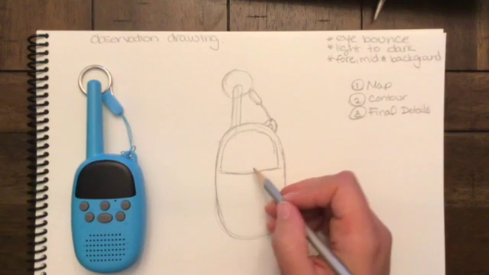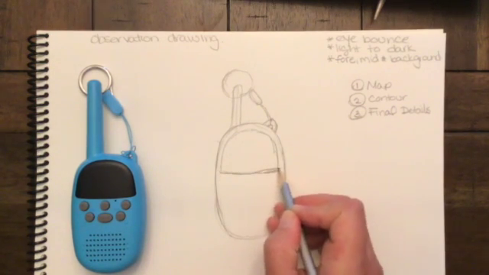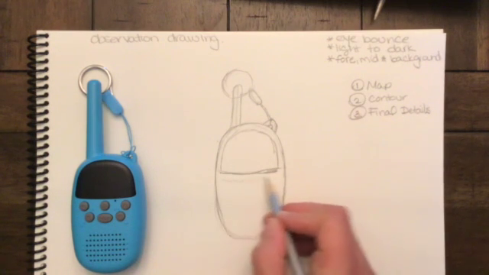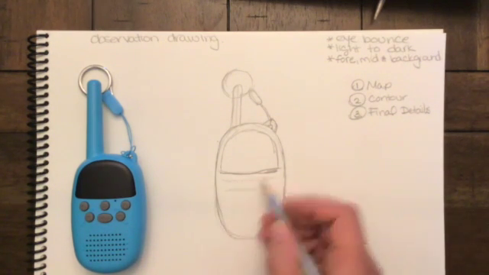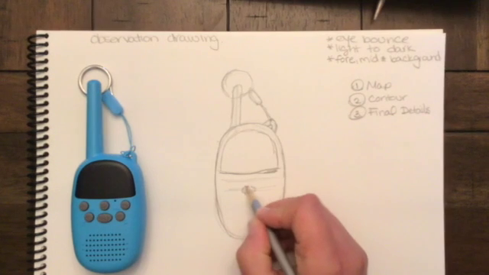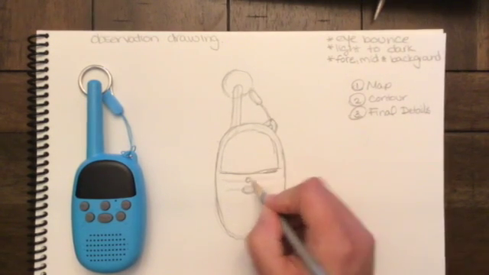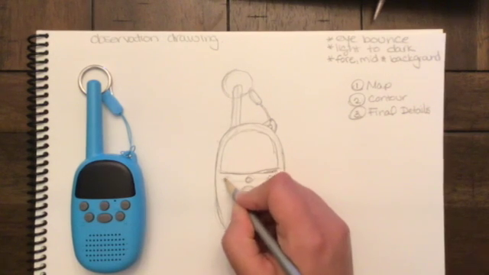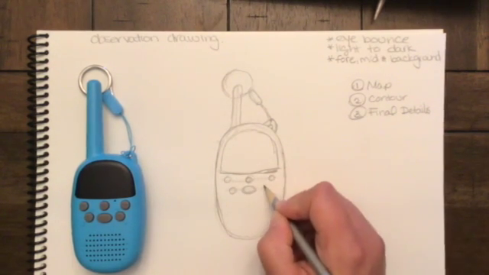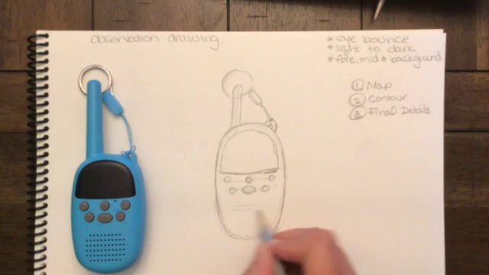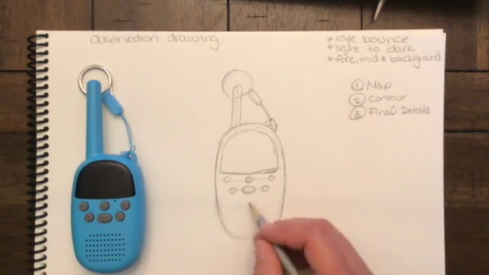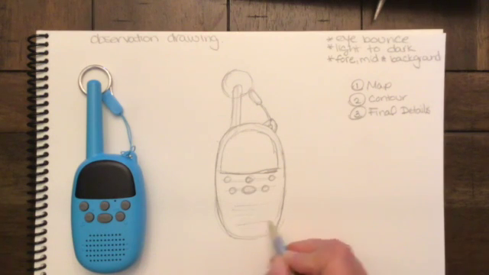Sometimes, even though I'm in the contour, I might need to go back to the mapping. Like, wait a minute, that doesn't look like that, but this helps me figure out where things go. Okay. And then we have lines down here too. 1, 2, 3, 4, 5, 6. 1, 2, 3, 4, 5, 6.